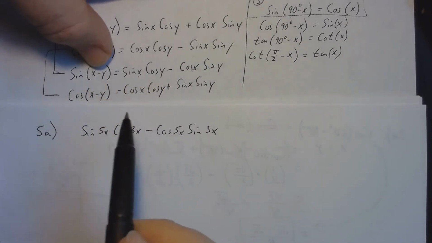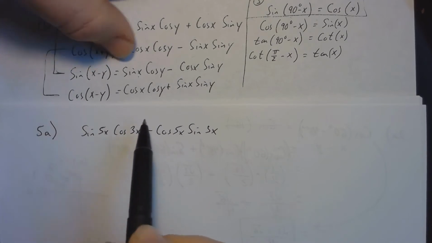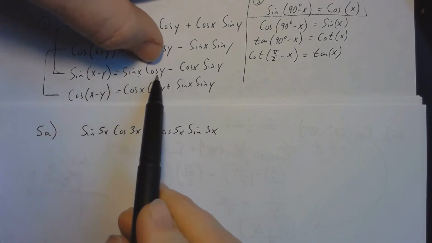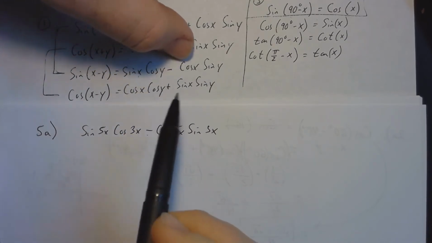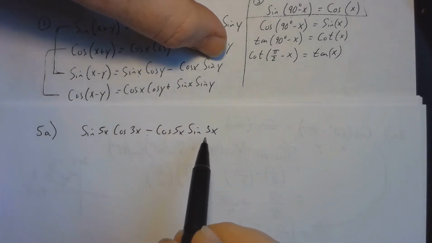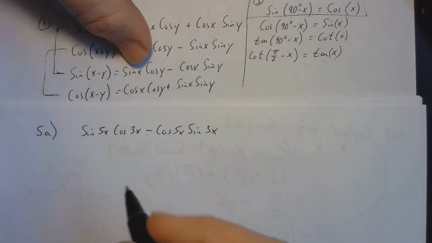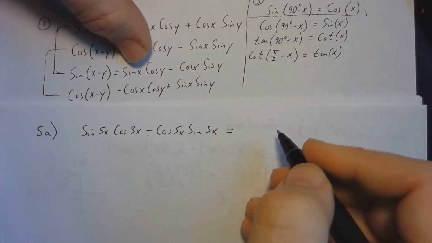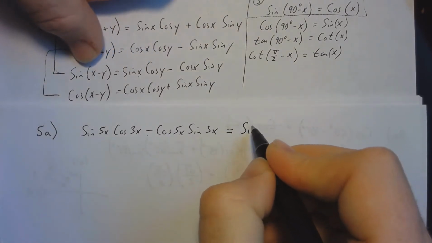If I look very closely here, I have the sine of 5x cosine of 3x, and here I have the sine of x cosine of y. Minus, minus. Then I have the cosine of x, cosine of 5x, and then sine of y, sine of 3x. Which really implies that maybe this thing should be equivalent to the sine of x minus y.